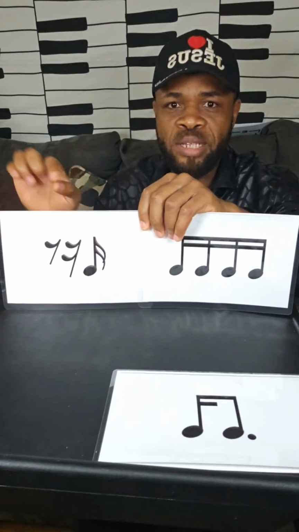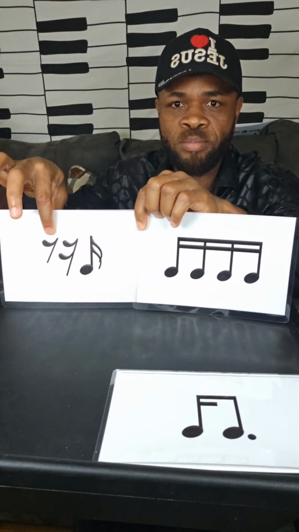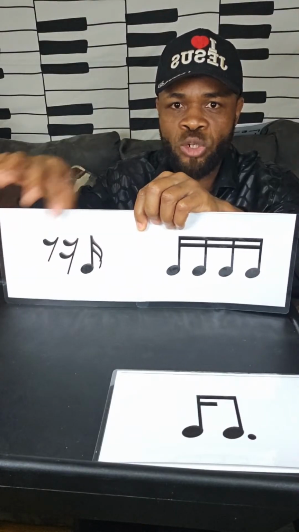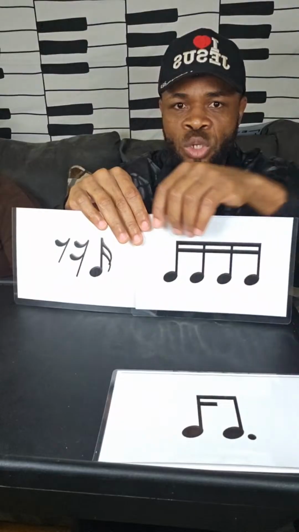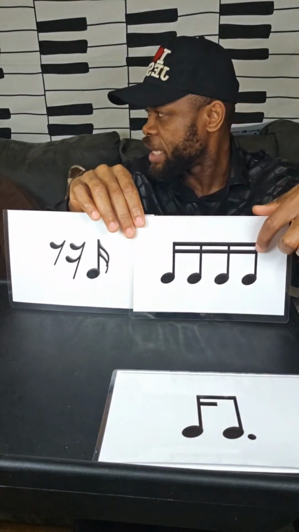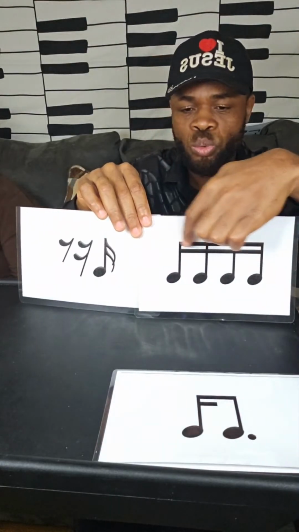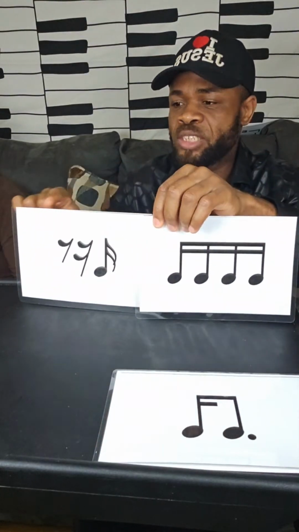So now if you look at this, this is an 8th note. This is an 8th note. So an 8th note is equal to 2 of this. So it means, remember, you're playing this as 1 E and A. So this 2, which is your 1 E, is a rest.